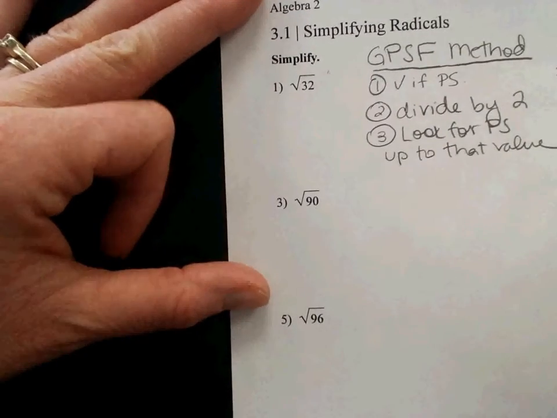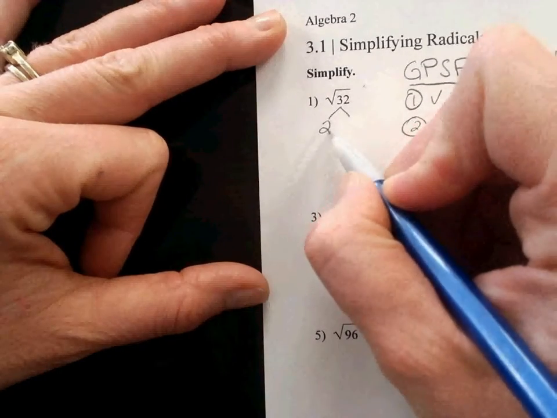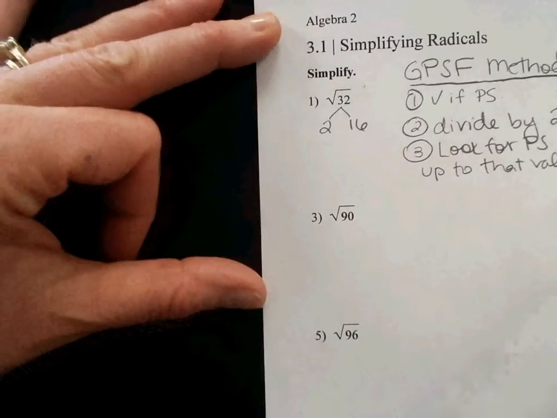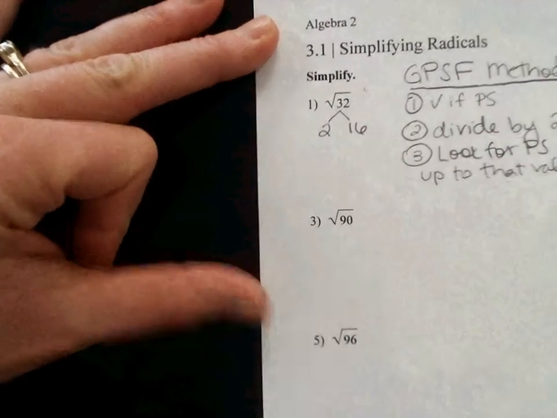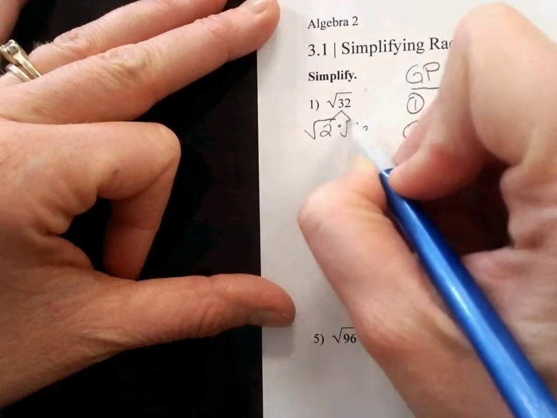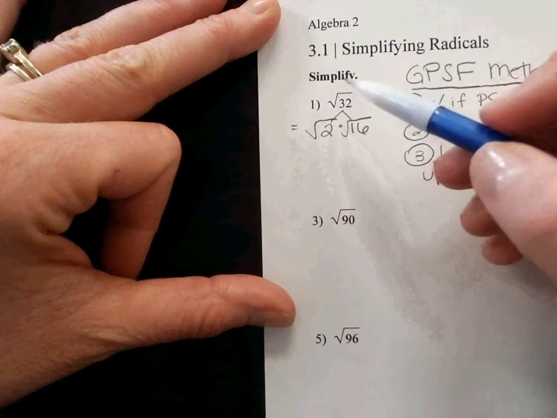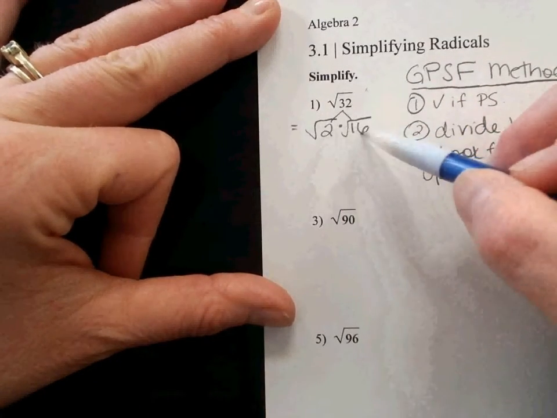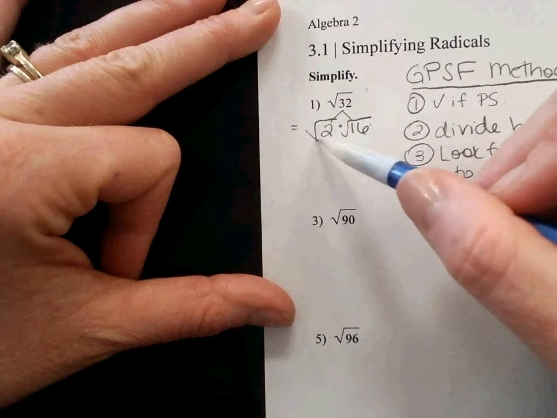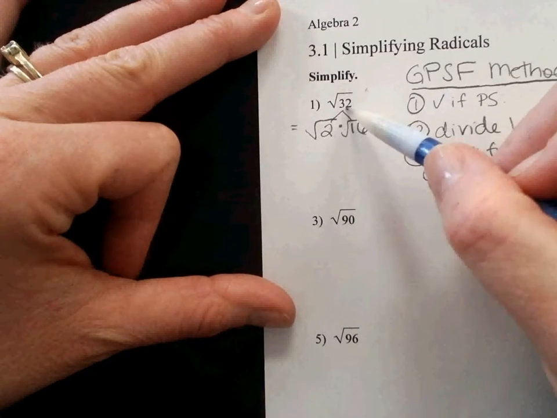So I'm going to do, what's half of 32? What's 32 divided by 2? It's 16. I'm looking for a perfect square up to 16. Well, it just so happens 16 is a perfect square. So one of the properties of radicals is that you can split them into factors, and you can multiply those radicals, and it is equivalent to the initial radical.